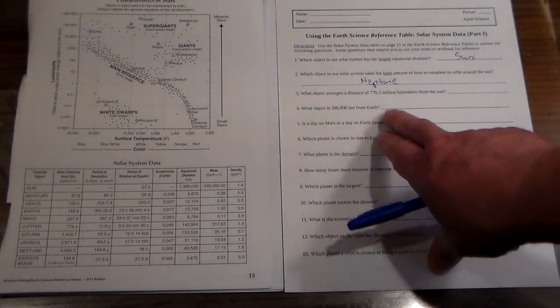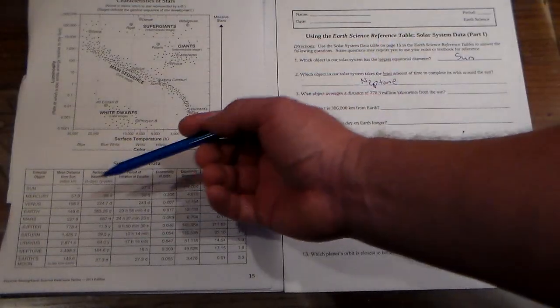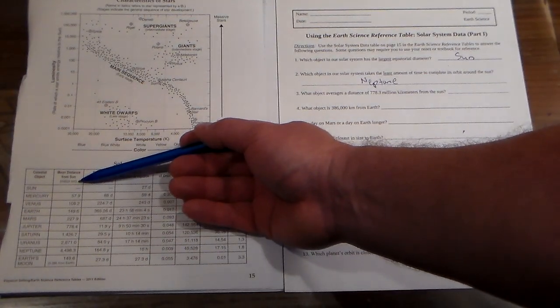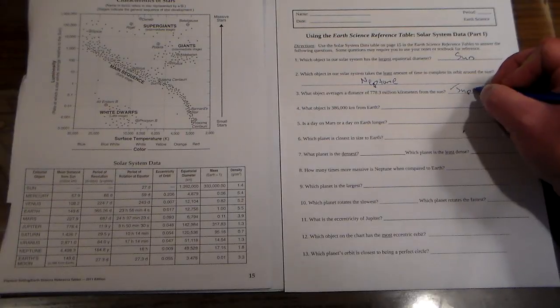Now for number 3, what object averages a distance of 778.3 million kilometers from the sun? So we go to the column that says mean distance from the sun. Those units are in millions of kilometers. And I'll just follow it down till I match the number, and that would be Jupiter, our Jovian planet there. So we'll go ahead and say Jupiter for this one.